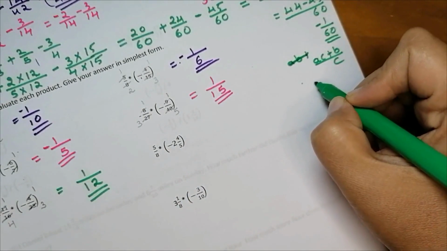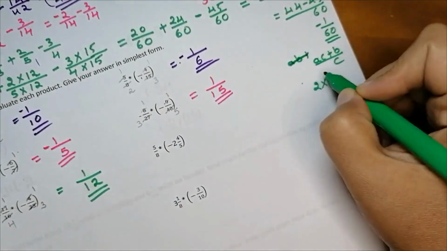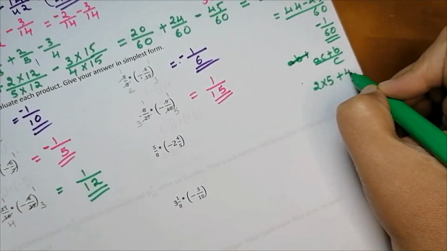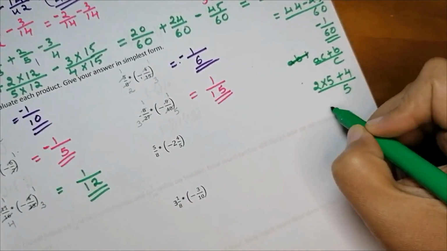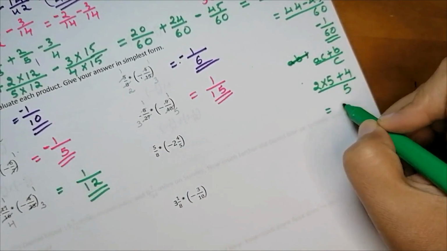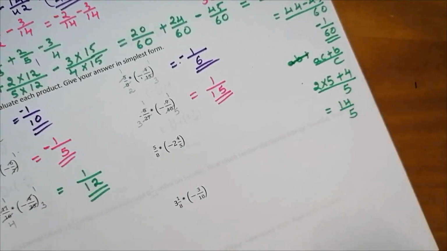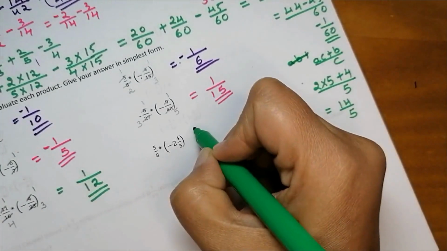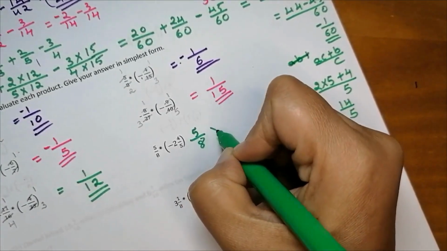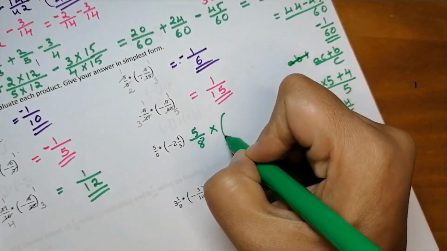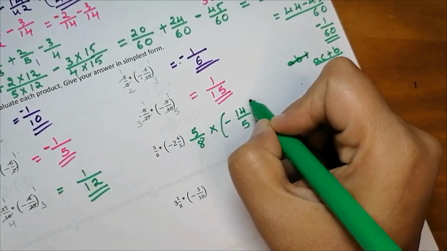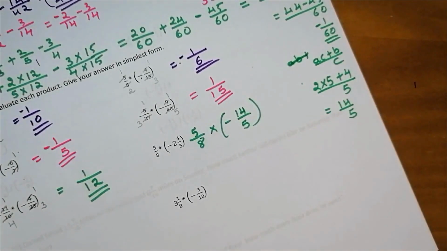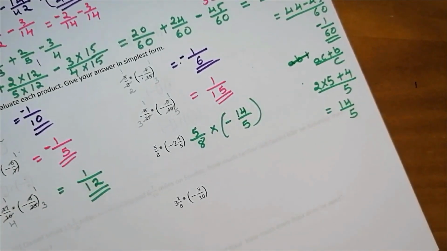So this is 2 times 5, right? Plus 4 over 5, right? AC. So this is 10 plus 4, 14 over 5, right? So basically this is 5 over 8, minus here with 14 over 5, right? So what do we have in common? Let's do that.